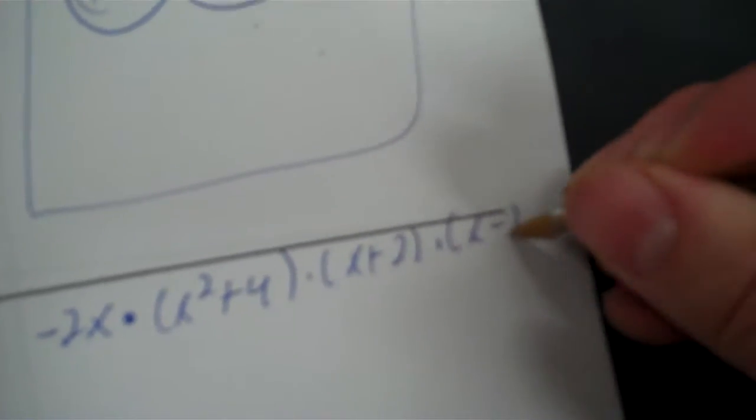Is that a DOTS? No. So that's prime. So what are my factors? My GCF, you need to write that down. Your x squared plus 4, and then your x plus 2 times your x minus 2. So there I broke it up as far as I could.